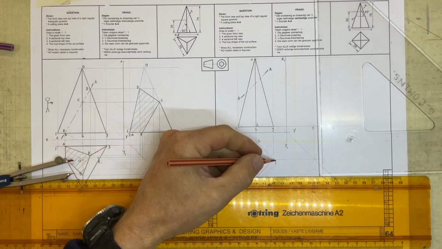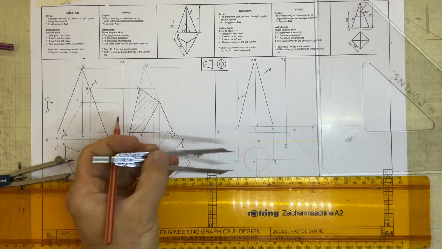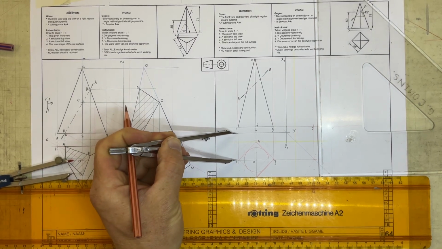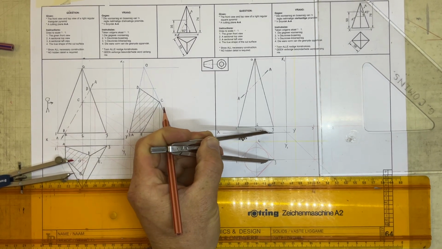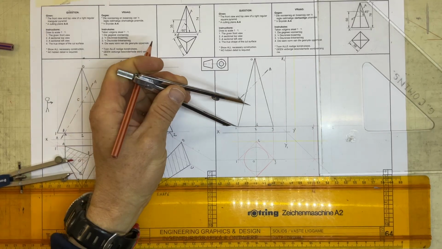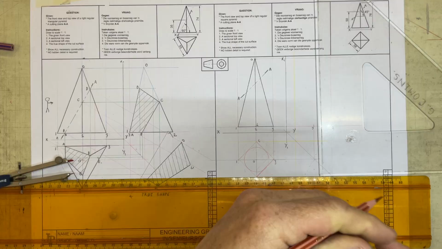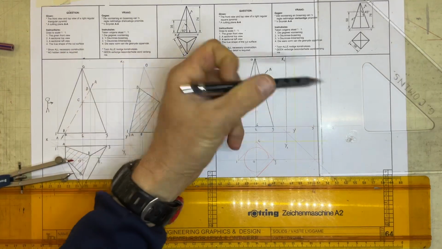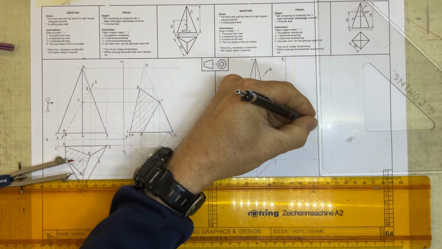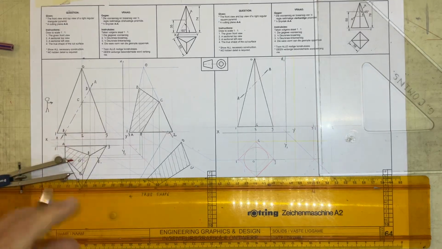You can see 1 and 3 are on the same line. If you look at this, that distance from the XY axis to 1 and the distance from XY axis to 3. If I come over here, there's number 1, take it across, pop it down, and label it as number 1. Okay, so there's number 1 and number 3 on that same point.